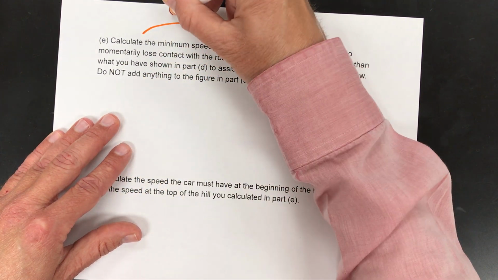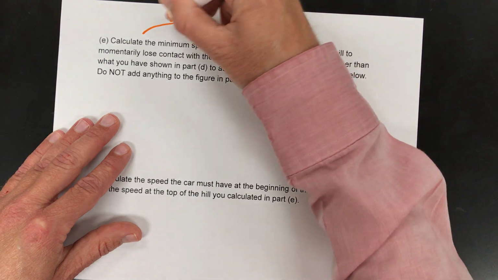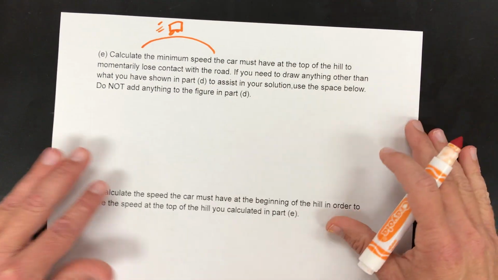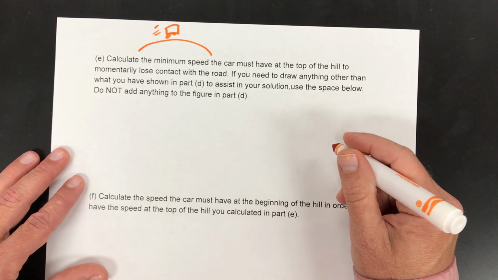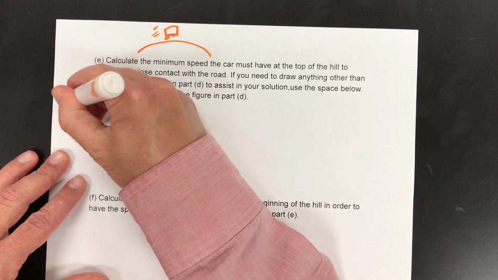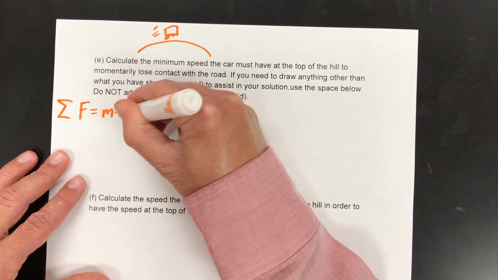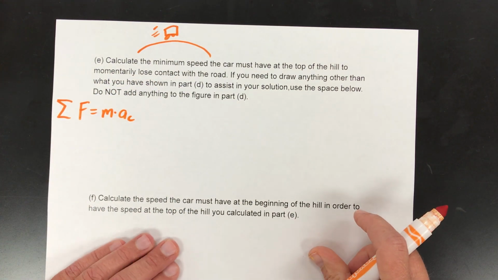So imagine it like this. We are flying just up and off of the hill at the very top there. So flying up and off of the hills should look familiar. That is a uniform centripetal motion problem. And we always begin those like this. The net force is equal to mass times a centripetal acceleration here.